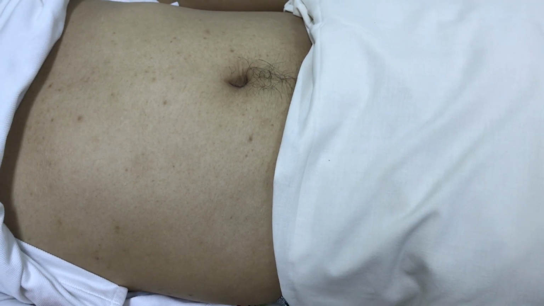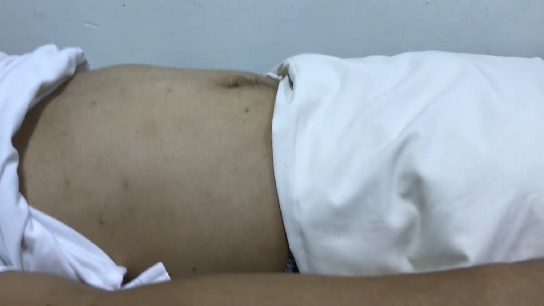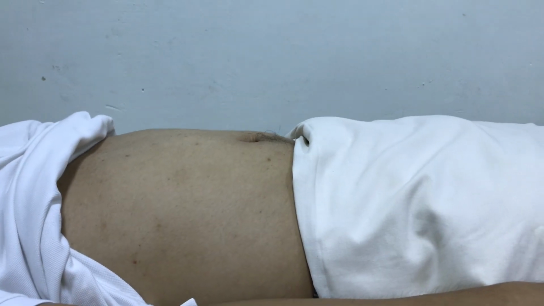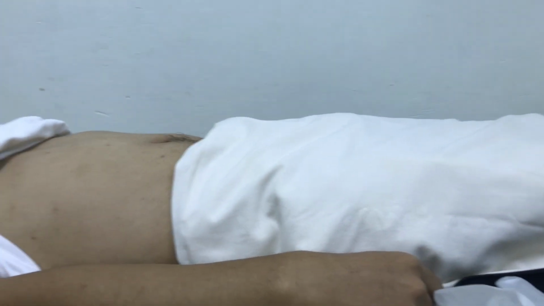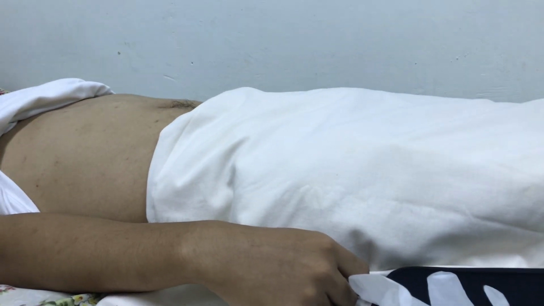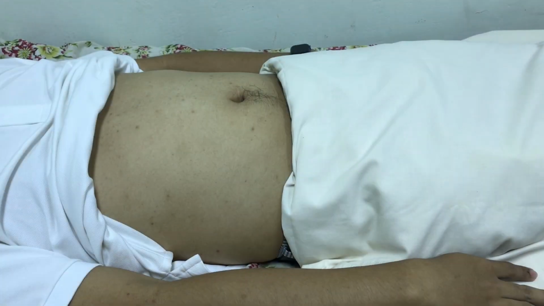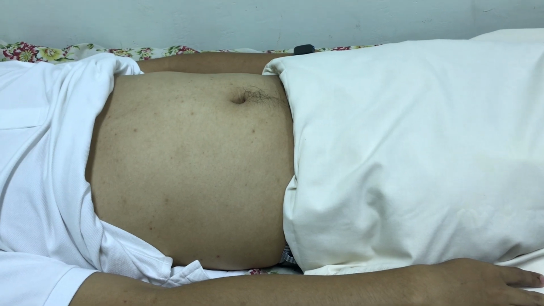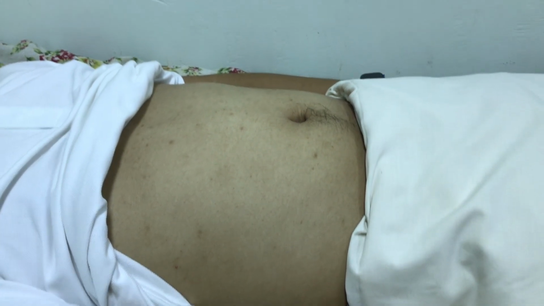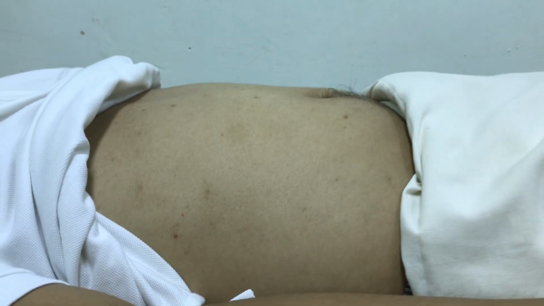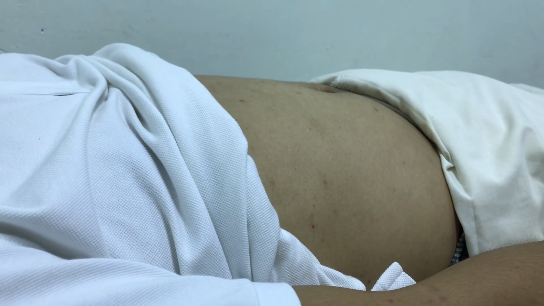Look across the abdomen at eye level from the client's side, from behind the client's head, and from the foot of the bed. Inspect the contour of the abdomen. Look across the abdomen at eye level from the client's side, from behind the client's head, and from the foot of the bed.